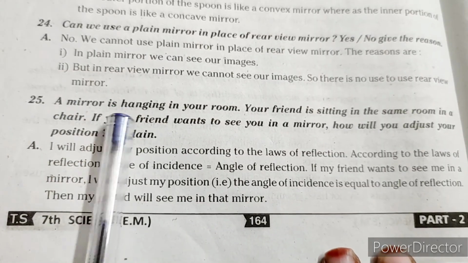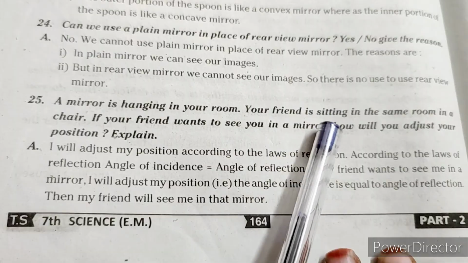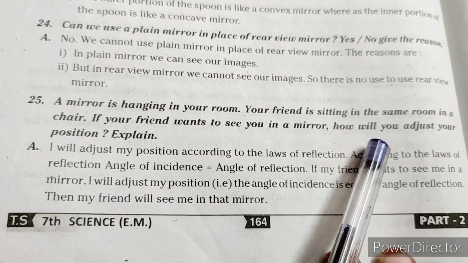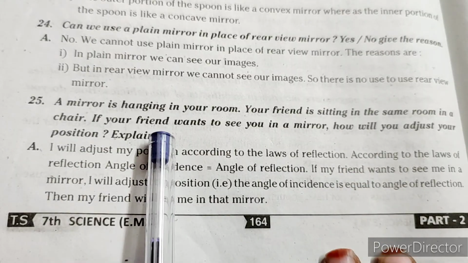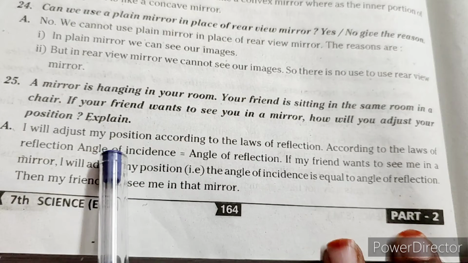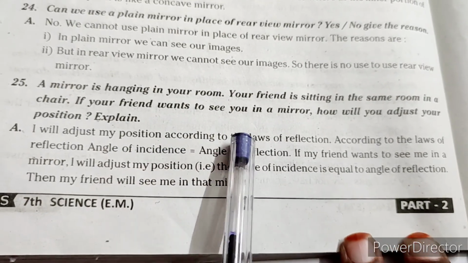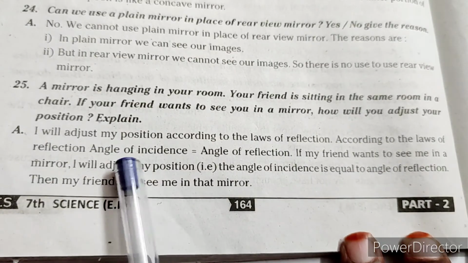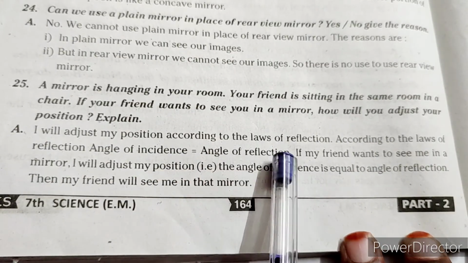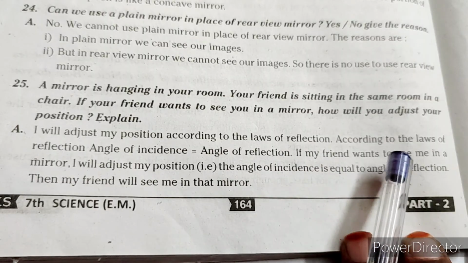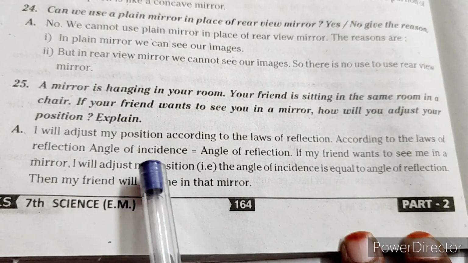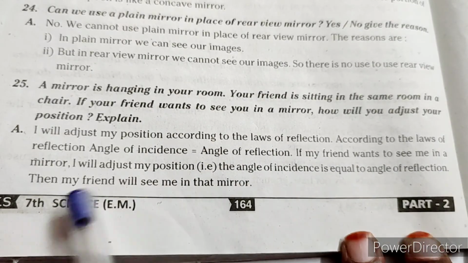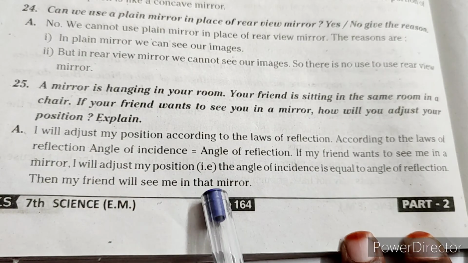Next, a mirror is hanging in your room. Your friend is sitting in the same room in a chair. If your friend wants to see you in the mirror, how will you adjust your position? Explain. I will adjust my position according to the laws of reflection. According to the laws of reflection, angle of incidence equals angle of reflection. If my friend wants to see me in a mirror, I will adjust my position so that the angle of incidence is equal to the angle of reflection. Then my friend will see me in that mirror.